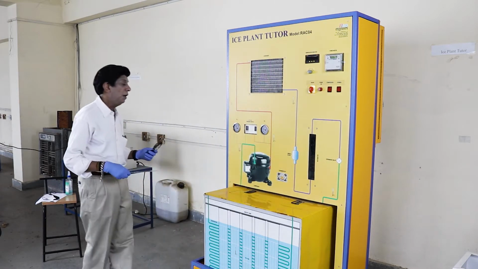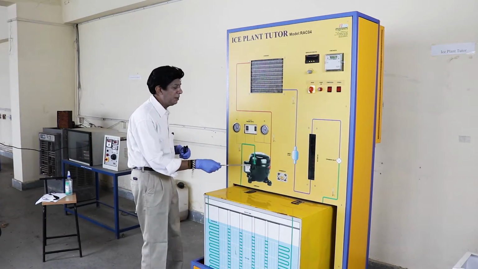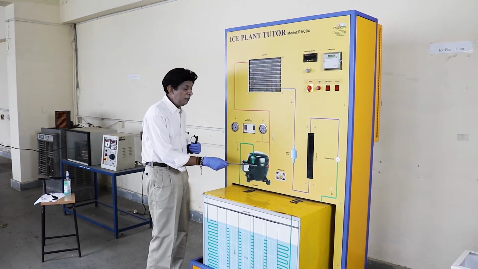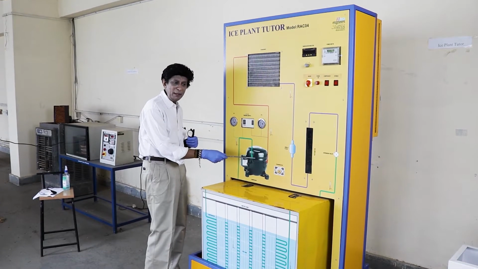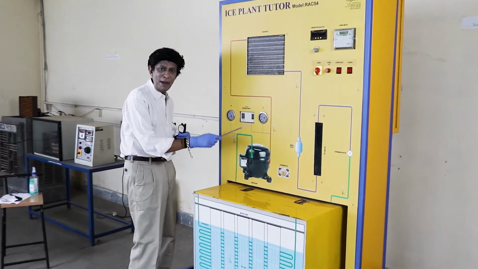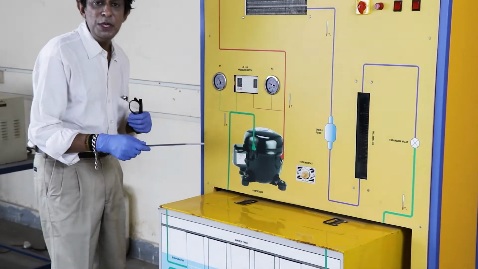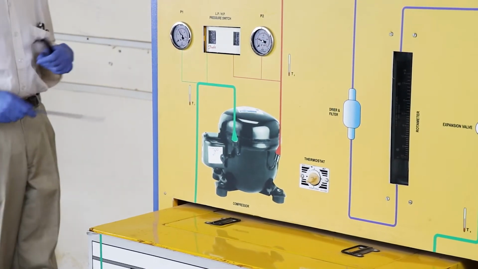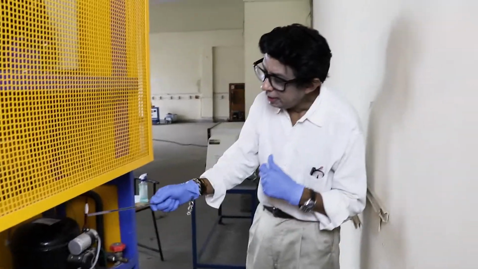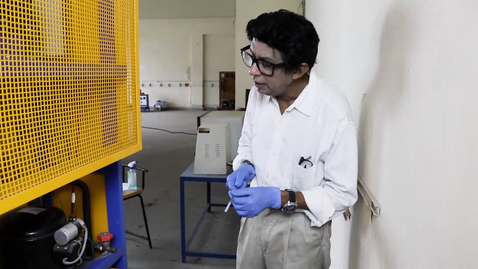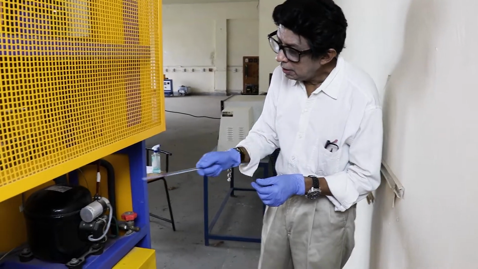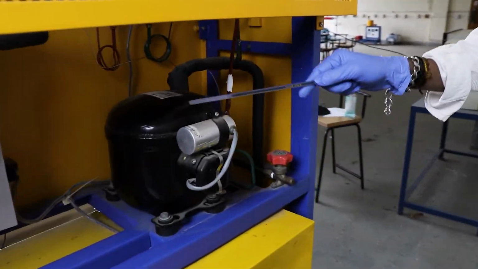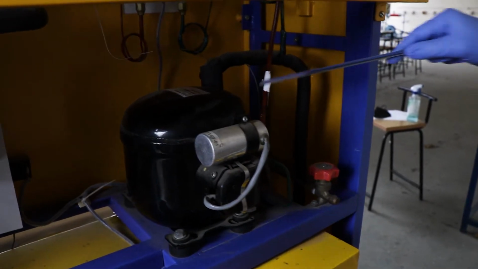First of all, we have got the pictorial display of the compressor here. We start with the compressor, and this is the pictorial display, and the actual compressor is on the back side of the setup. So we switch to the back side of the setup. This is a compressor basically, and this is a reciprocating compressor, and this is kept inside the hermetically sealed unit. This is a sealed unit. Look at this. This is a completely sealed unit.